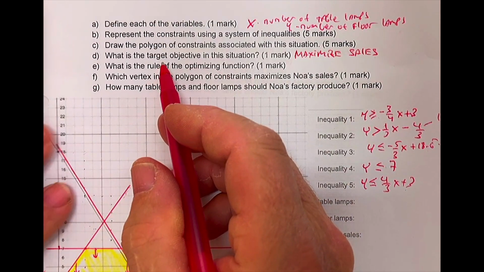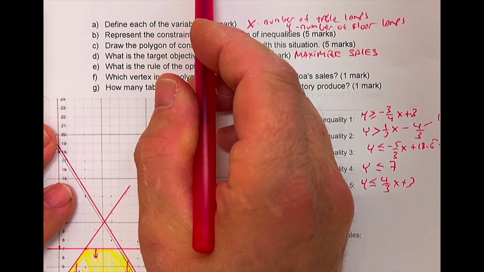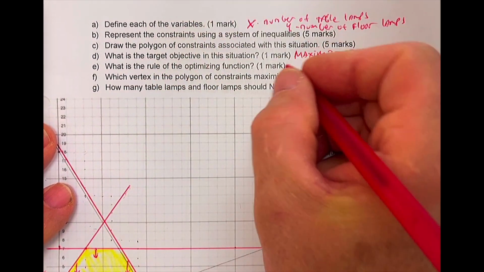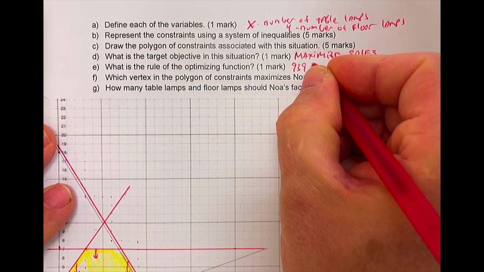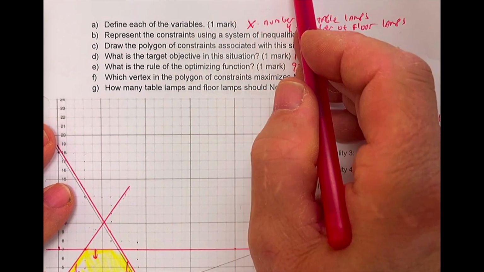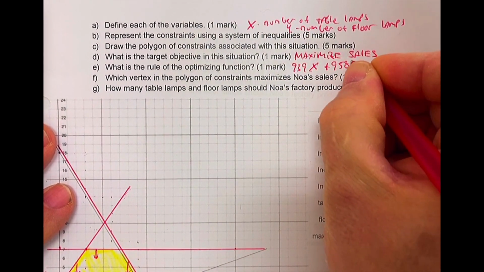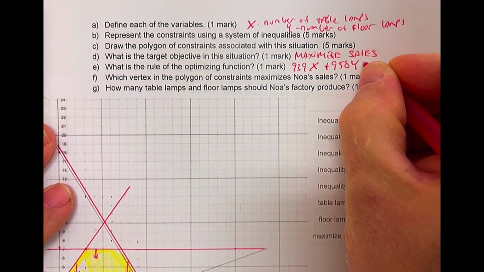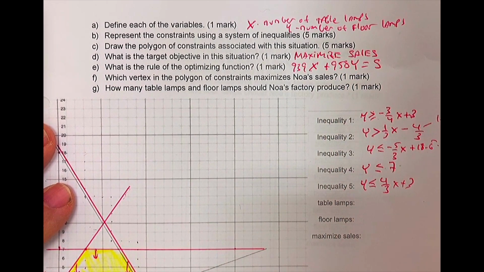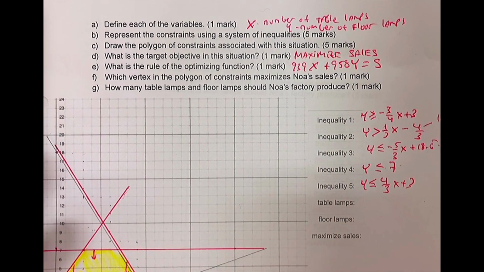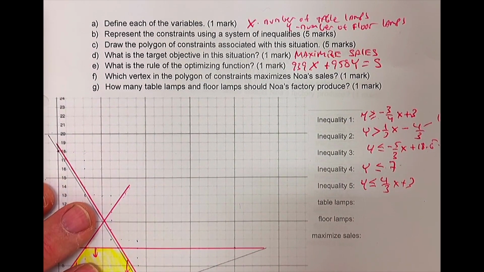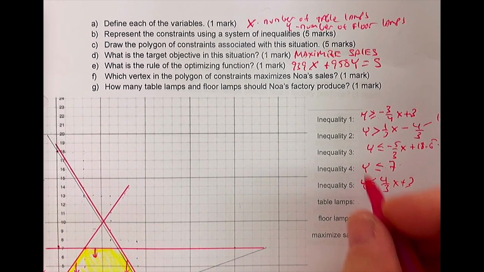The rule for the function is every table lamp you're selling is $939. That's $939 times the number of table lamps. Each floor lamp costs $958. You're going to make 958 times the number of floor lamps you're selling. And that is our sales. I'm going to use S for sales. You could use anything. P for price. Z for sales, in case you have a strong accent. We want to maximize this.